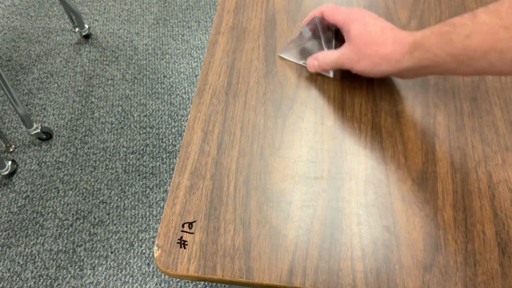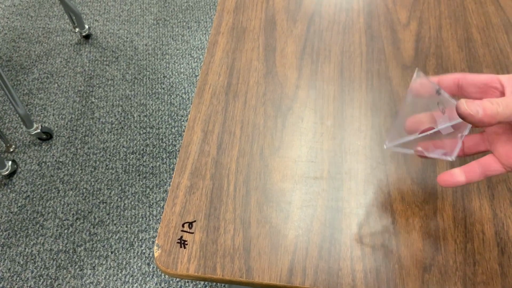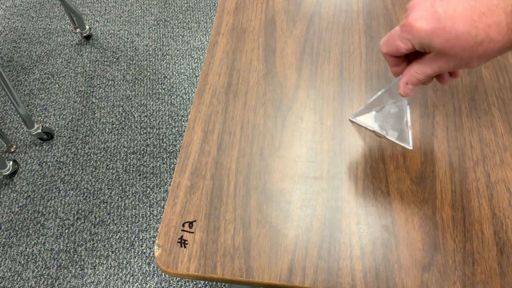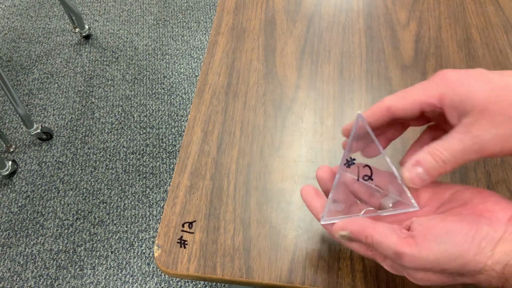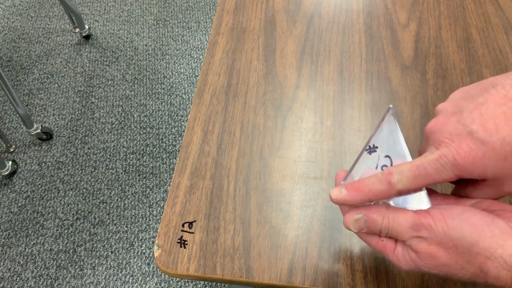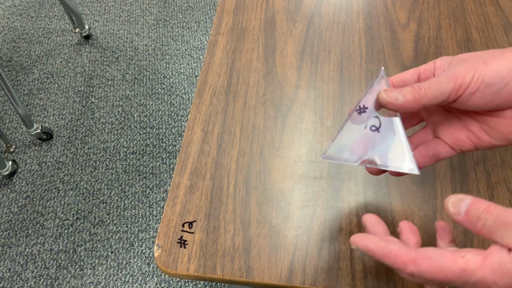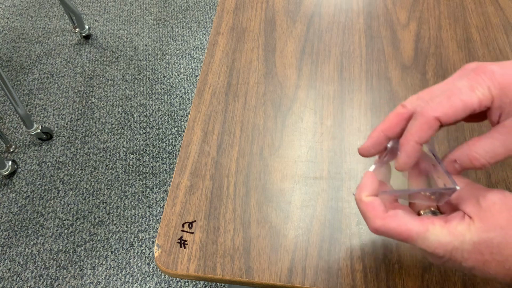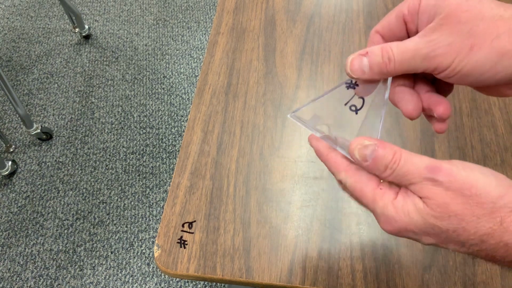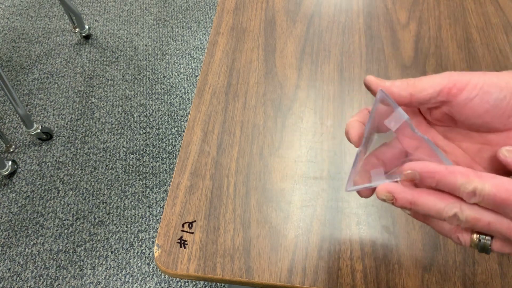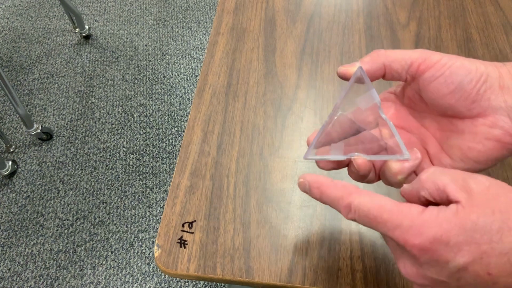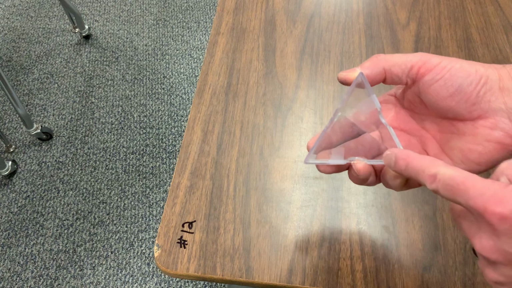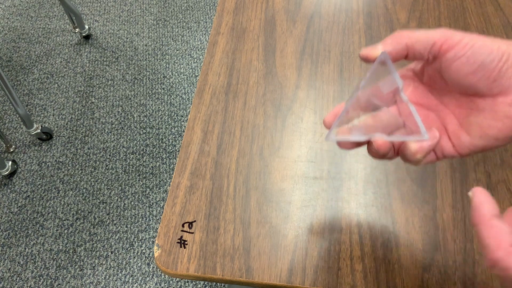Ooh, station 12. This is a pyramid, a triangular pyramid, okay? Again, if you were finding the surface area of this, you'd only need to find the area of this triangle, multiply it by 3, because there's 3 faces that are congruent, and then find the area of the base. Remember, when you find the area of a triangle, you are multiplying base times height divided by 2.